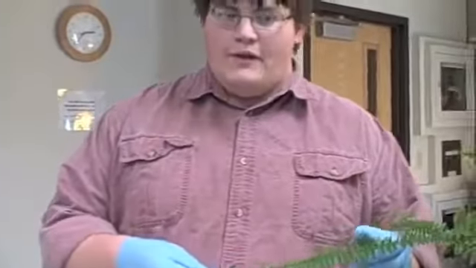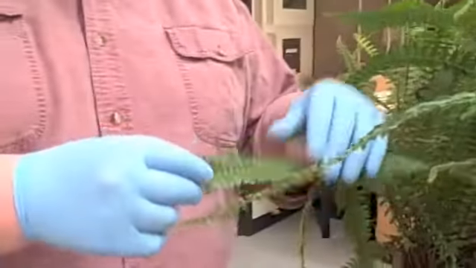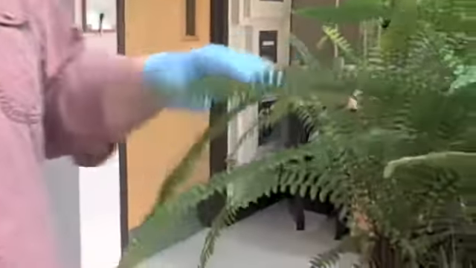This afternoon on Botany Lab Today, we're going to be going over the life cycle of ferns. Ferns represent one of the most primitive forms of plant life we see on planet Earth. Ferns reproduce primarily through the use of spores. And if you look on the underside of one of these fronds, you might see little brown dots. We call these dots sori.